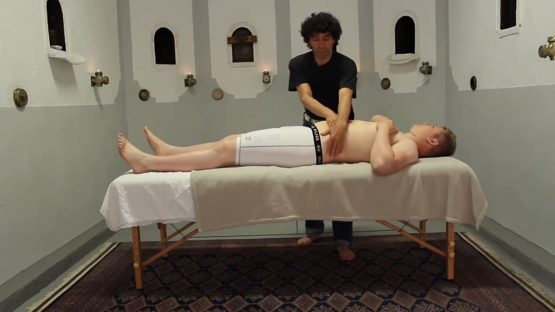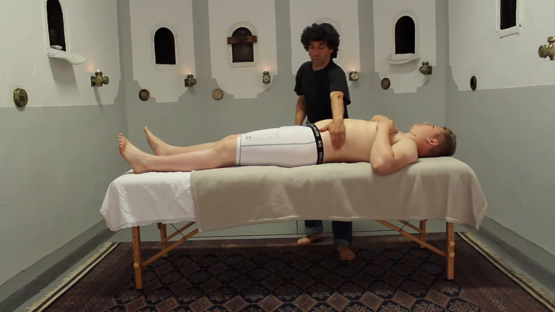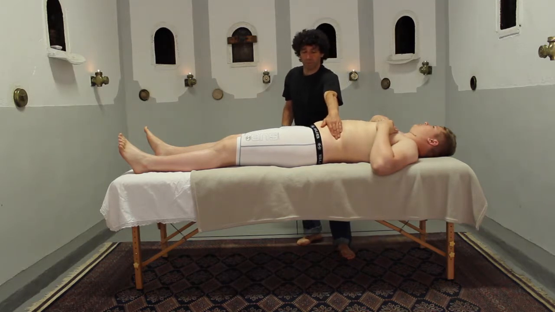This technique releases tension on the lumbar vertebrae and the abdominal membrane.